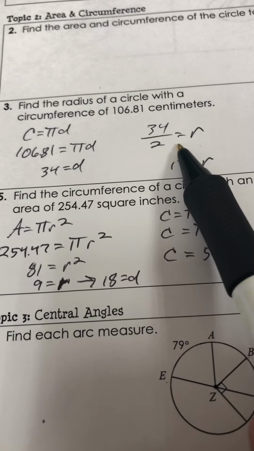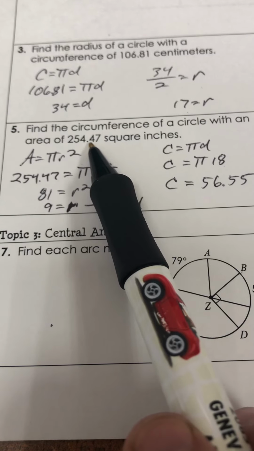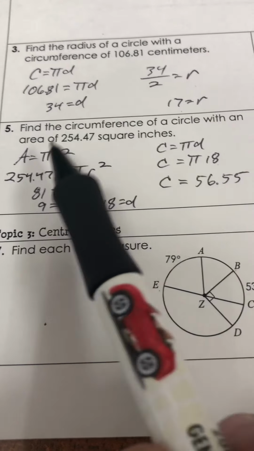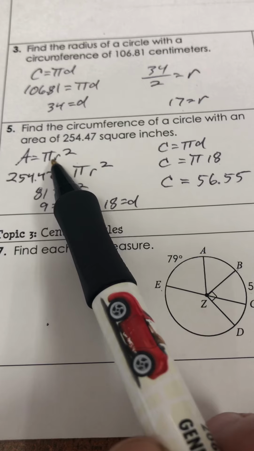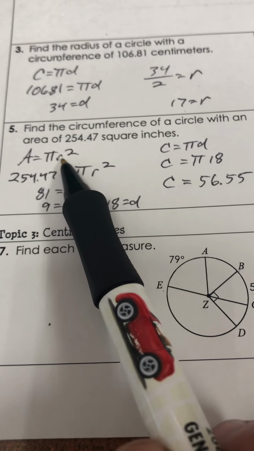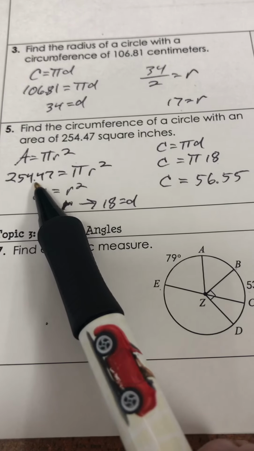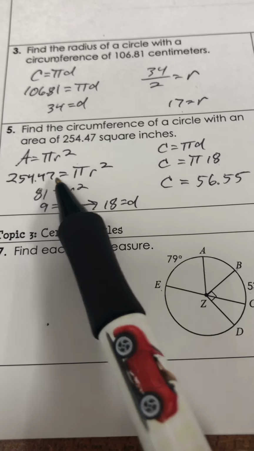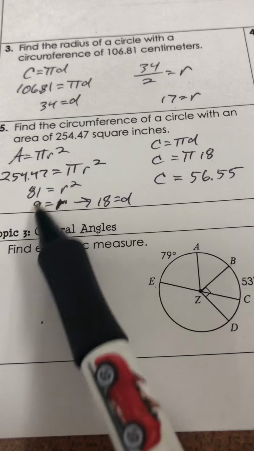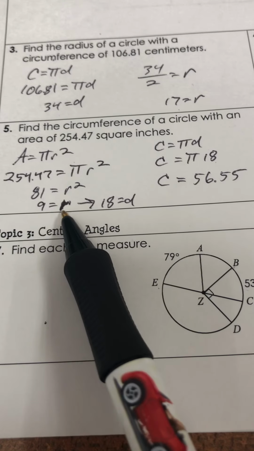Number 5, find the circumference of a circle with an area of 254.47 square inches. So the area formula equals pi r squared. If I know what the area is, I just take that and divide by pi, take the square root of r squared, and I get 9 as the radius.